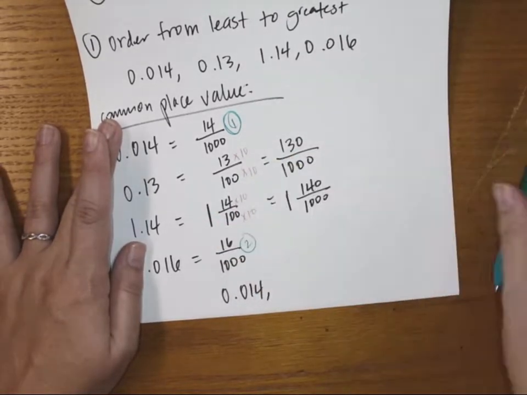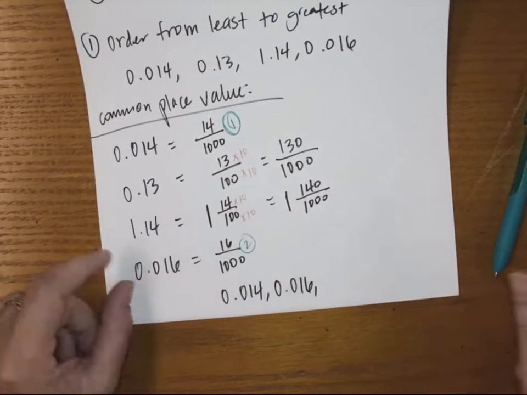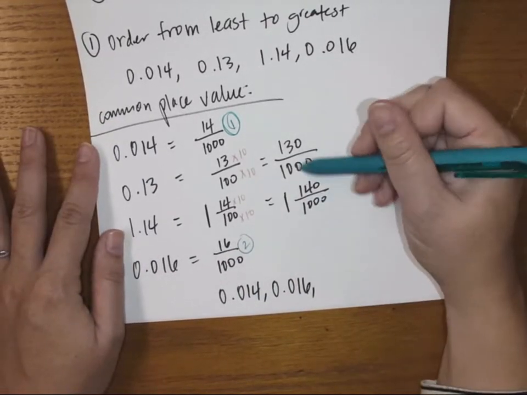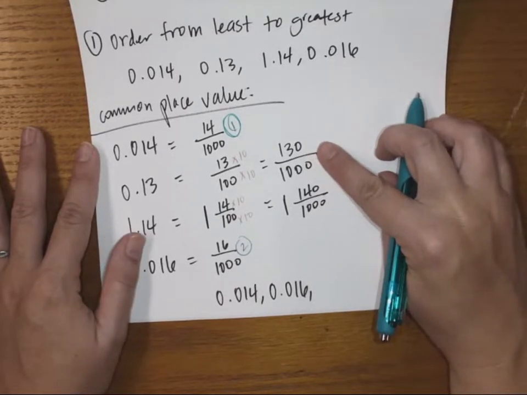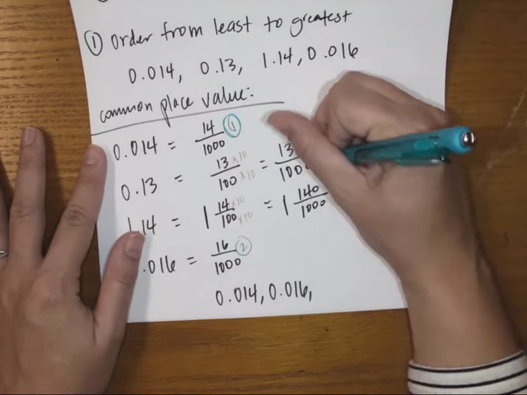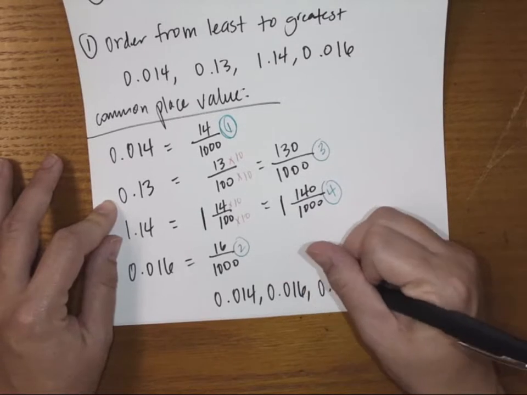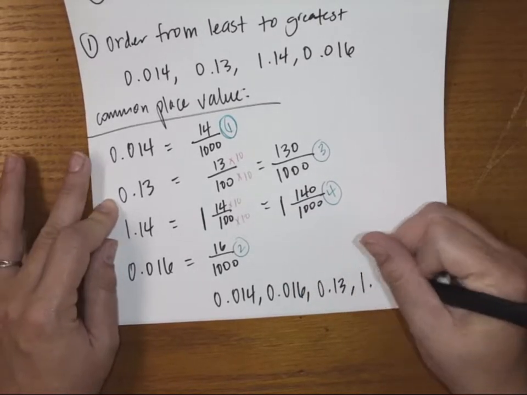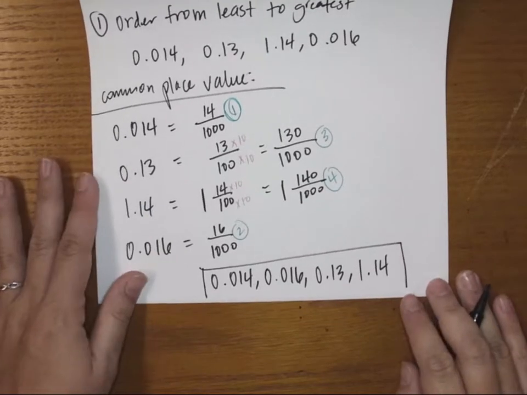Obviously 16 pieces. So the decimal 16 thousandths. And now between these two, obviously 130 thousandths is a lot smaller than a whole plus 140 thousandths. So that would be 3 and that would be 4. So the decimal 13 hundredths and 1 and 14 hundredths. And that is my decimals in order from least to greatest.